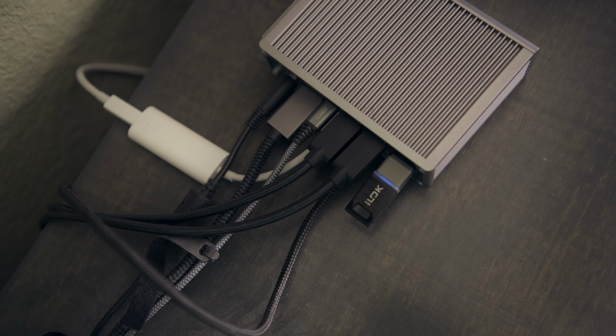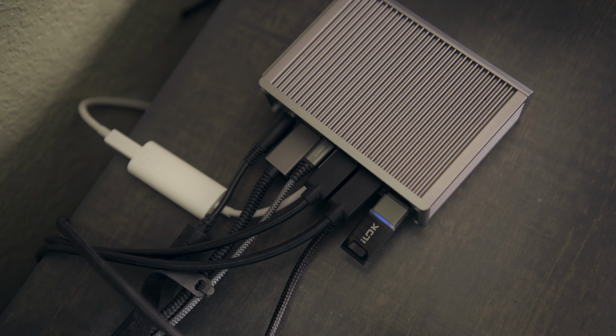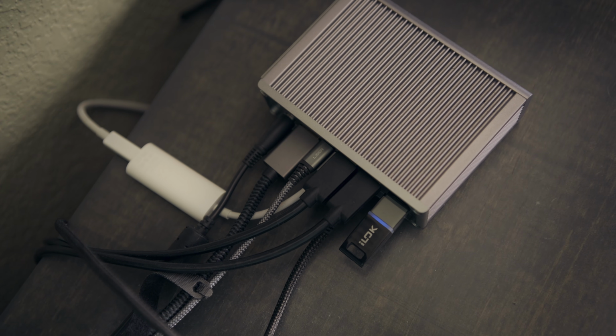So again, I have an LG 34-inch ultra-wide monitor along with the CalDigit TS3. And then I also have this cable that came with it. To solve the issue, what I did was just simply change out the cable. So that is what worked for me. Hopefully it works for you.